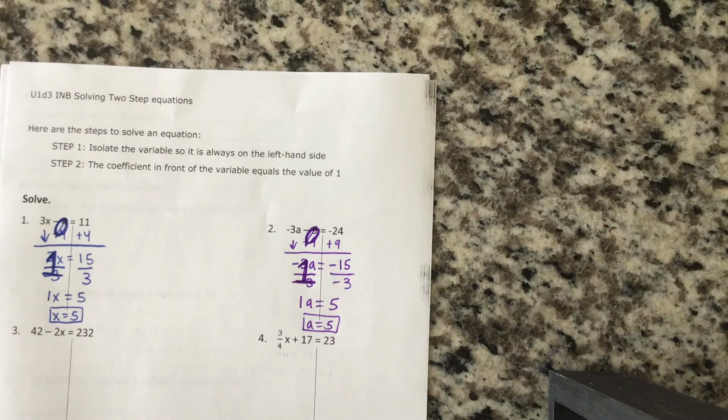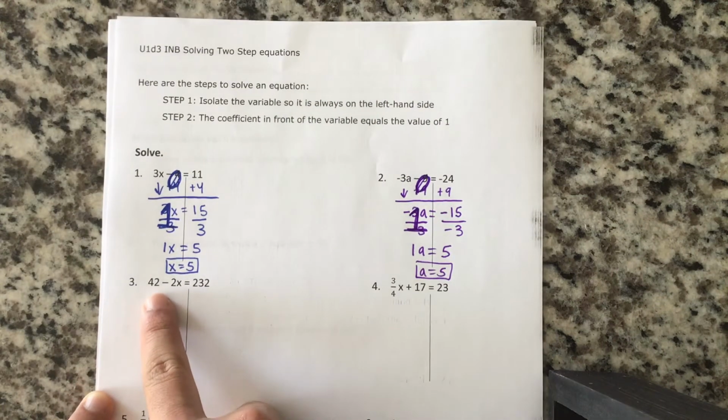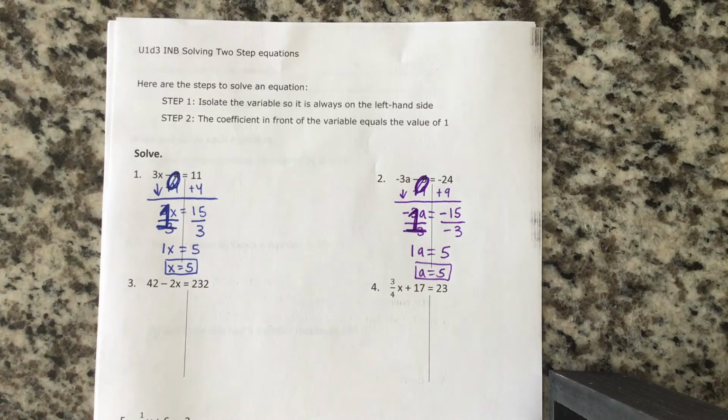Rolling right along. Let's go to number 3. So number 3, I have 42 minus 2x equals 232.